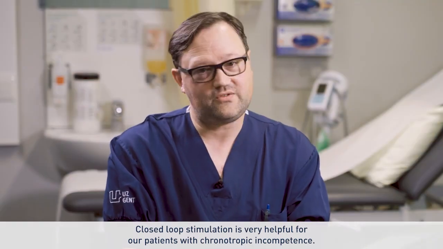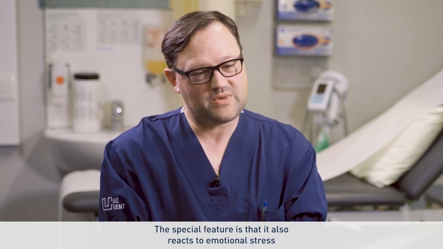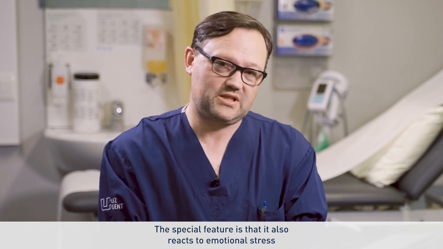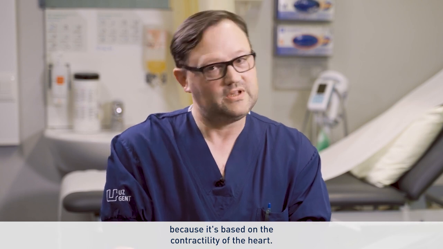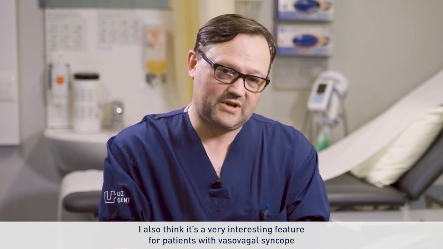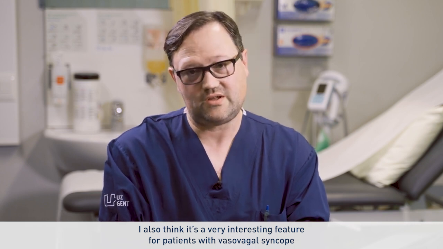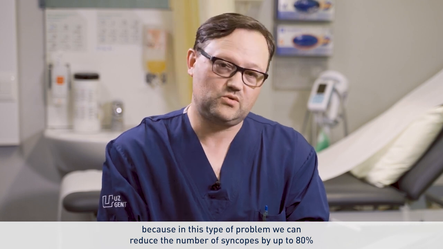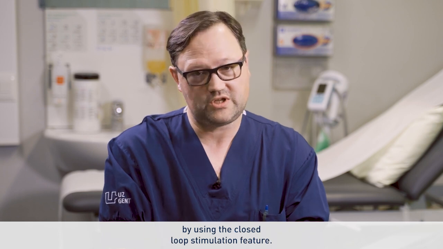Closed loop stimulation is very helpful for our patients with chronotropic incompetence, but the special feature is that it's also reacting to emotional stress because it's based on the contractility of the heart. And I also think it's a very interesting feature for patients with vasovagal syncope, because in this type of problem we can reduce the number of syncopes up to 80% by using the closed loop stimulation feature.